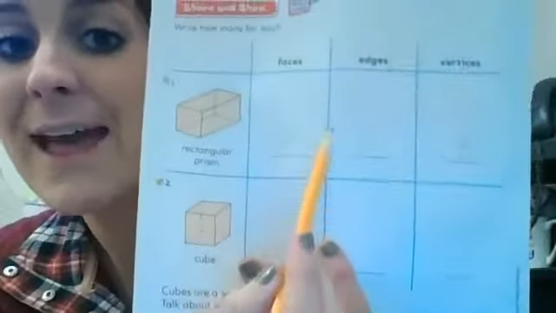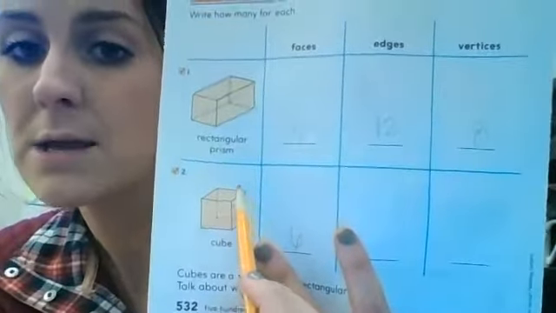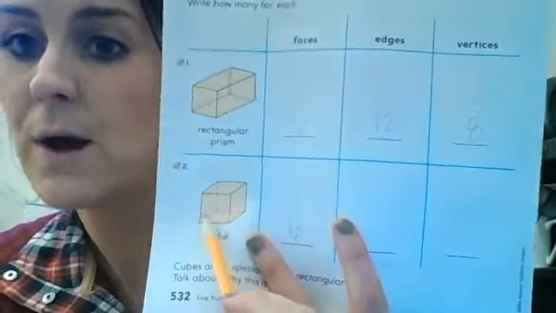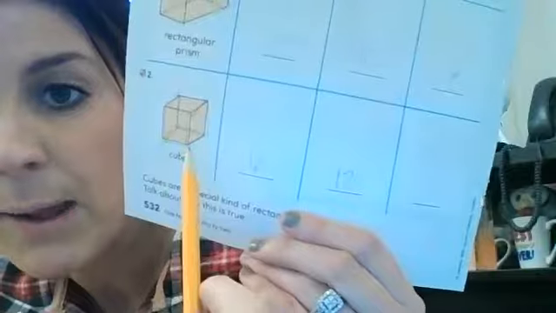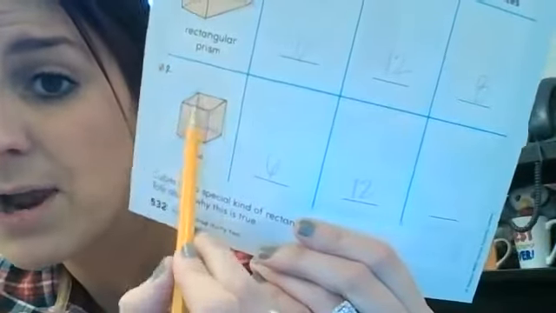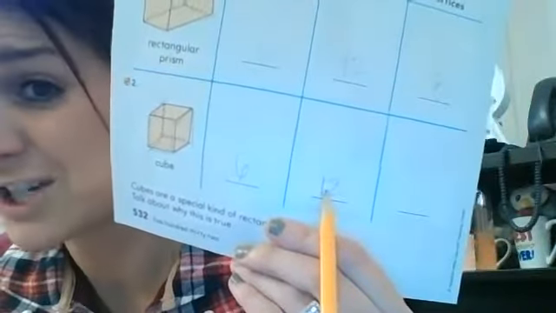Now looking at the edges, these lines, draw them out. 1, 2, 3, 4, 5, 6, 7, 8, 9, 10, 11, 12. Okay, let's see if I did that correctly from looking at my work. As you see, I put my paper down and I drew it out. I drew all my lines. So if I see my pencil mark on there, I know that I accounted for that side. So a cube has 12 edges.